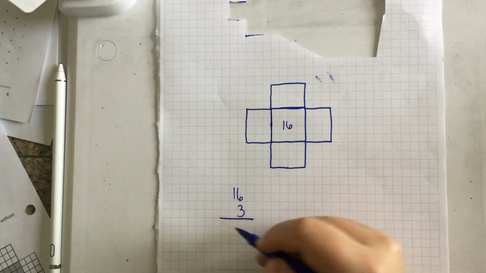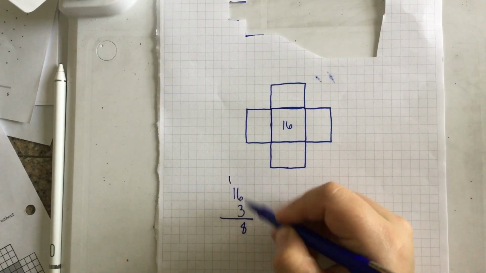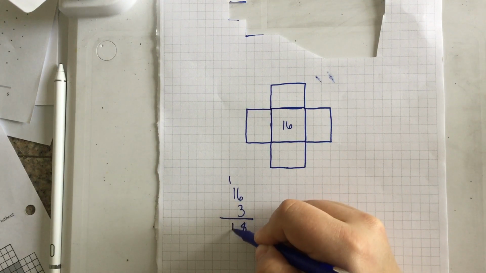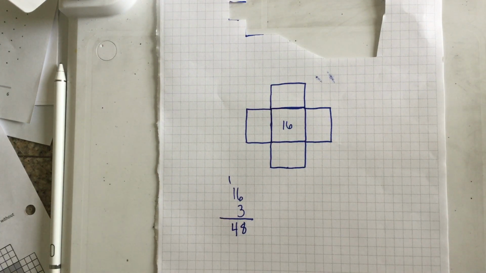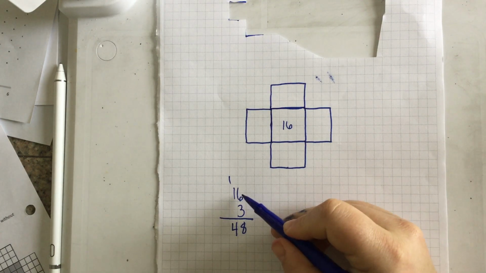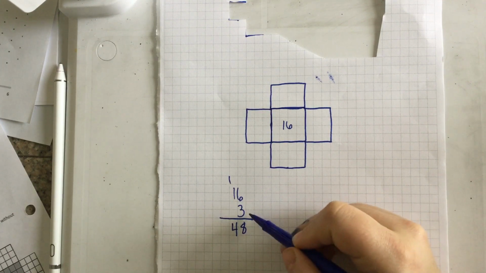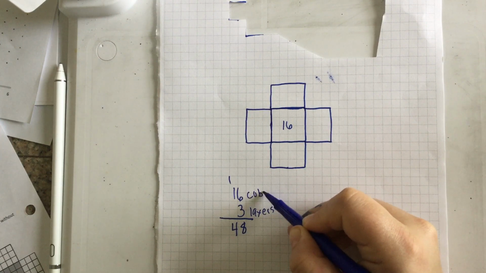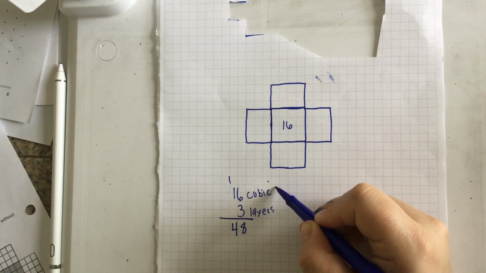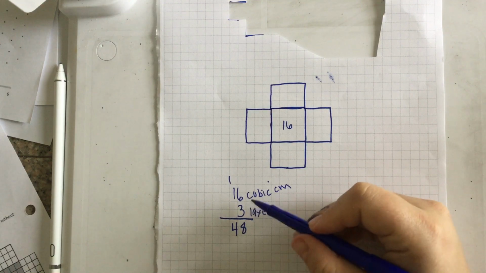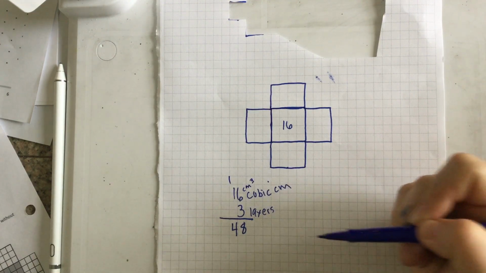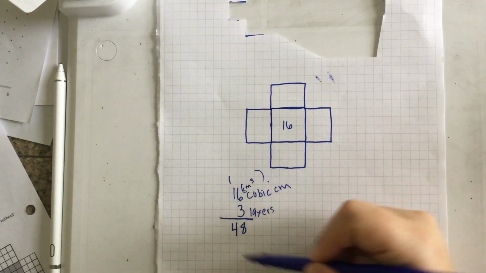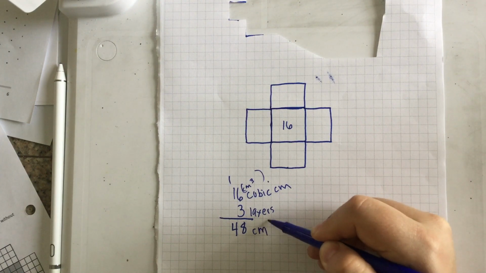Let's see if we're right. 6 times 3 is 18. 8, carry the 1. 3 times 1 is 3, plus 1 more is 4. Okay, so our volume is 48 cubic centimeters because 16 cubic centimeters, or centimeters cubed, same thing, times 3 layers is 48 centimeters cubed.